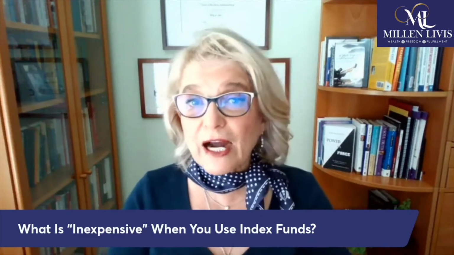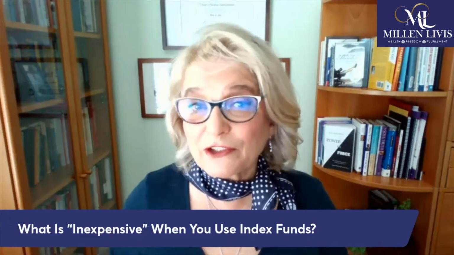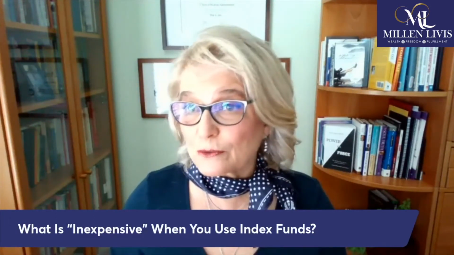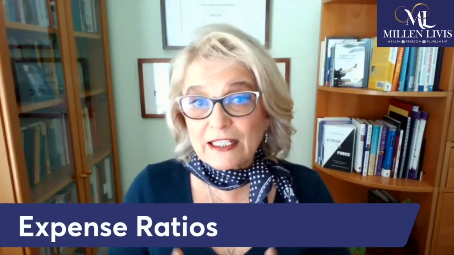So let's define low cost of investing by looking at a financial metric like the expense ratio. An expense ratio reveals the amount that investment management companies charge investors for managing investment portfolios, a mutual fund, or an exchange-traded fund.